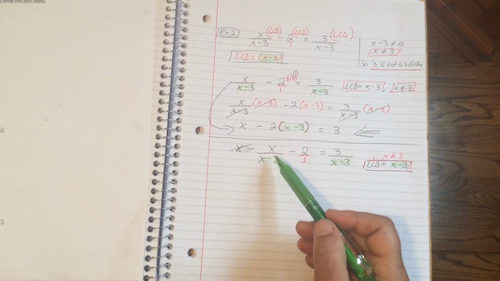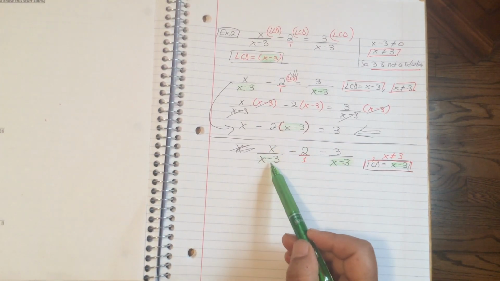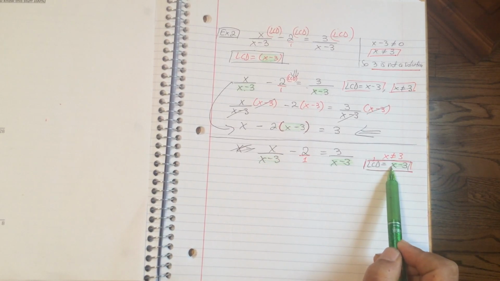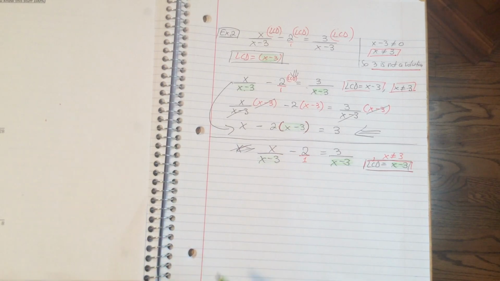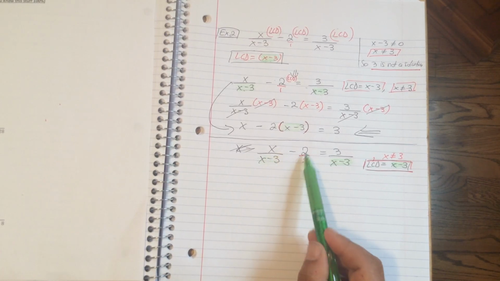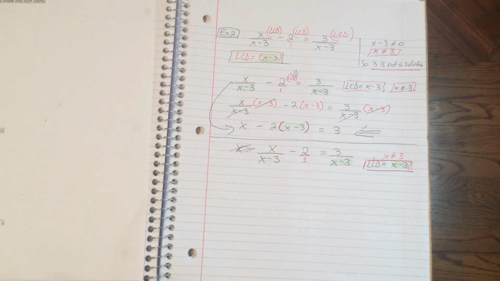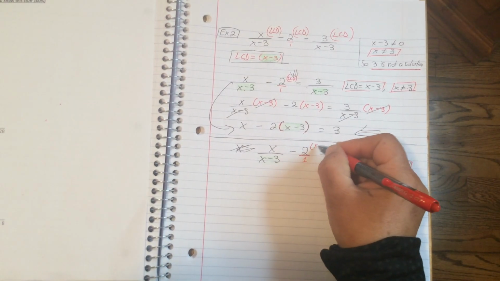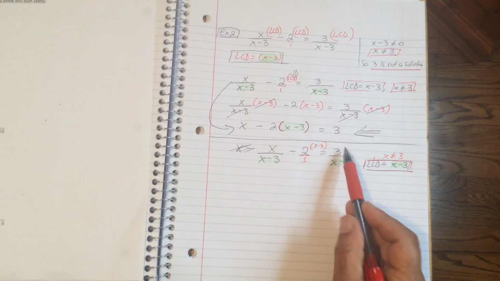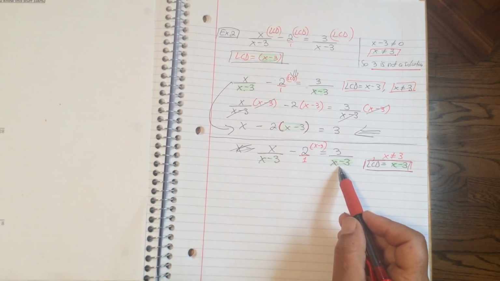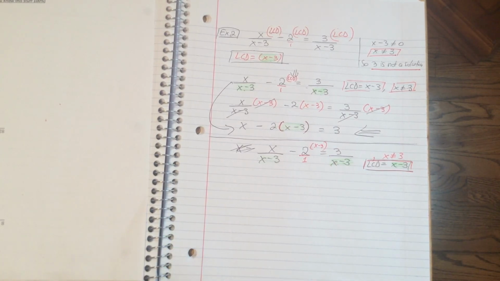So we will multiply each term by what their denominators are missing from the LCD. This is exactly what we did in the previous work. So here I am not missing anything, so no multiplication here. Here the denominator is 1, I am missing the LCD, so this will be multiplied with x minus 3. And the fraction here doesn't miss anything because this is the LCD itself, so no multiplication.